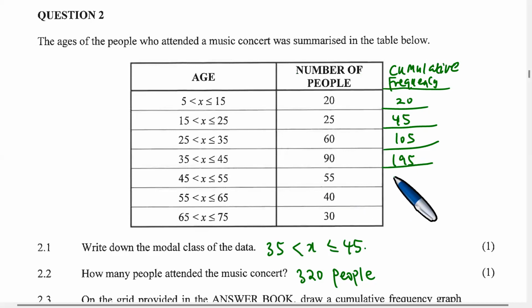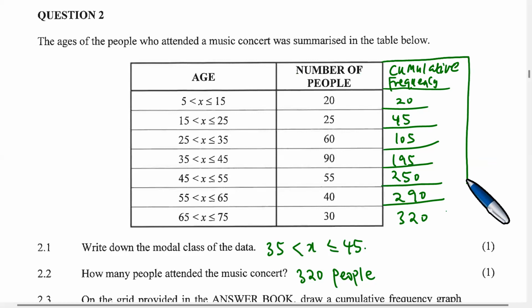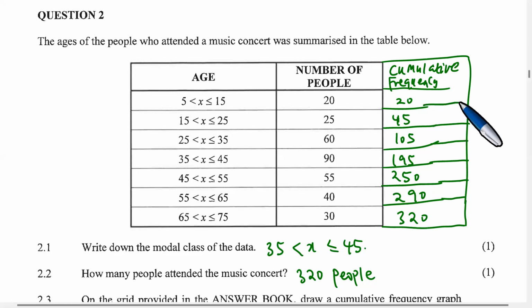Then you add 55 for the cumulative, it becomes 250. Then you add 40, it's 290. Then you add 30, which is 320. So this sort of gives us the cumulative frequency.